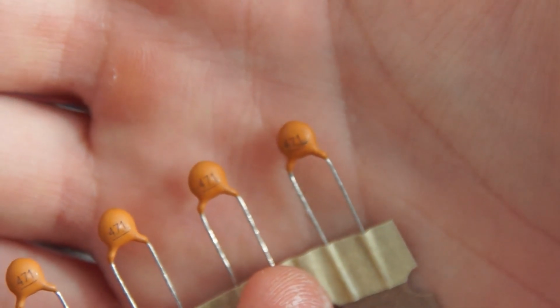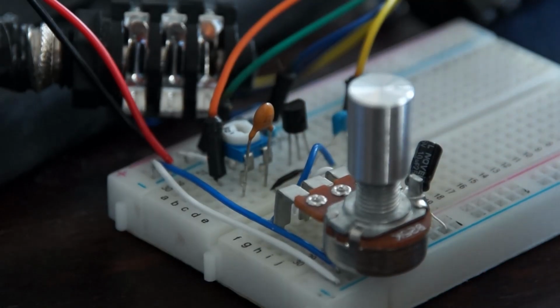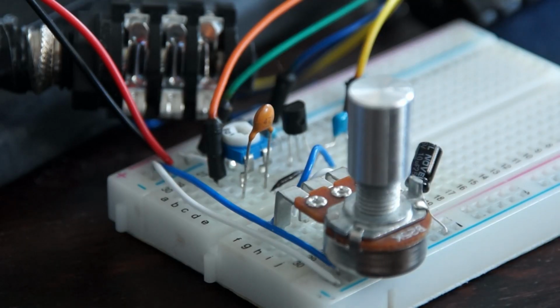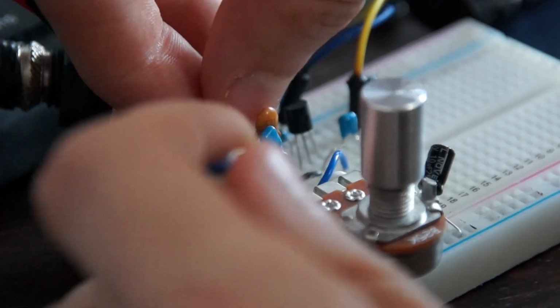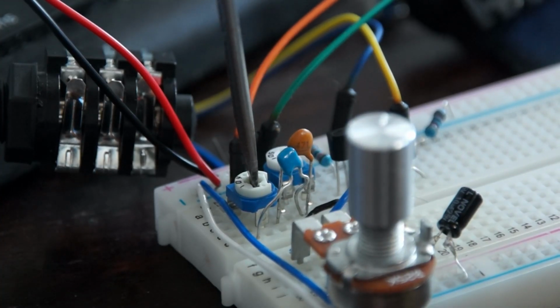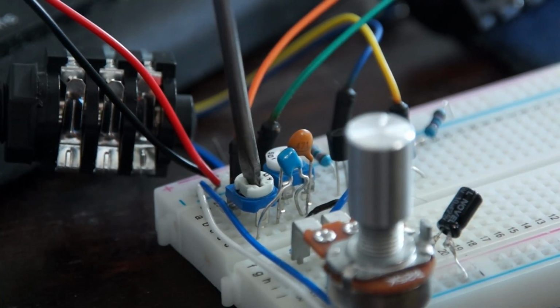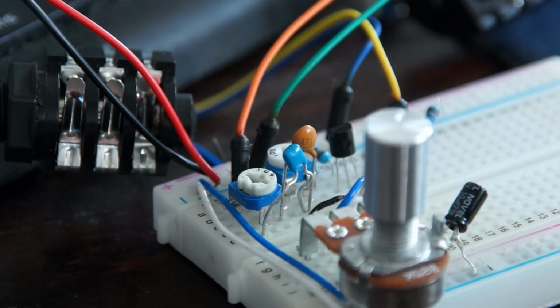Yeah, that's too tiny. Let's try this 0.5 nanofarad capacitor. So I got my tiny capacitor in there, and you get a very twangy sound because it cuts a lot of that low end. Mangle a second capacitor in there, and then move our input pin. Add a little trim pot. With this trim pot we can hopefully switch between the tiny capacitor and the big one.